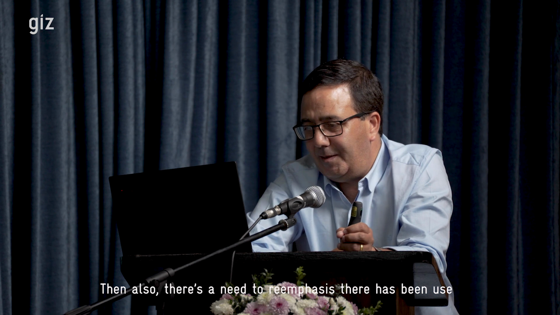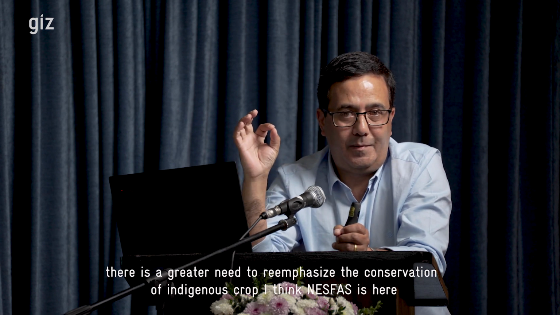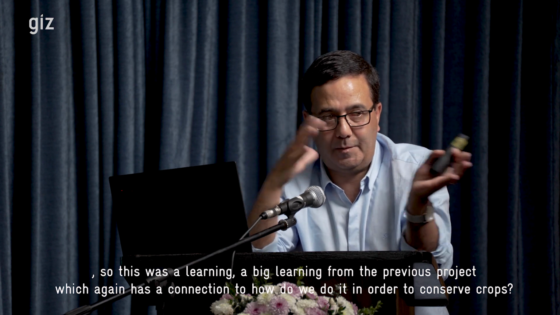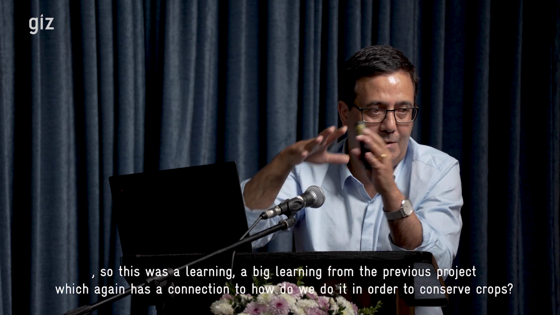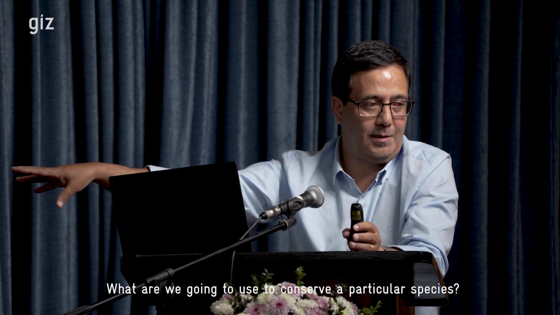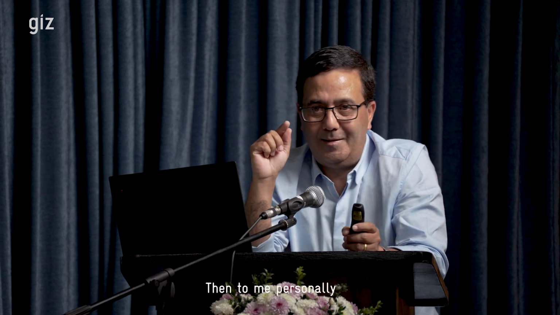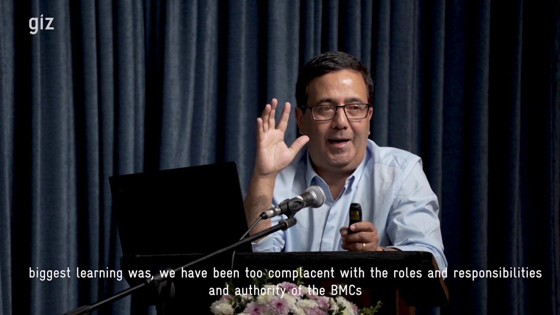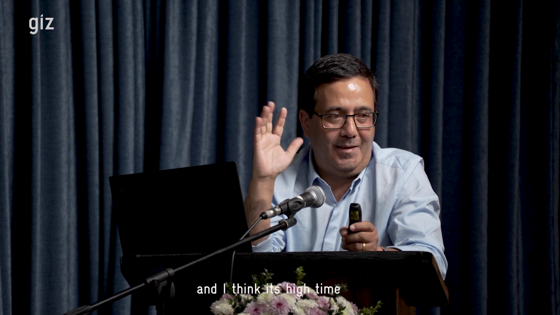Then there is also a need to re-emphasize, and I specifically use this as a marker, the conservation of indigenous crops. I think NESFAS is here. They've been working a lot on indigenous crops and forgotten crops. So this was a big learning for us from the previous project, which again has a connection to how we do it. If you're going to conserve crops, what is the model we're going to use to conserve a particular aquatic species? Then, to me personally, the biggest learning was that we have been too complacent with the roles, responsibility and authority of the BMCs. We forgot about the BMCs, the biodiversity management committees. I think it's high time that we pick them up. Because my learning has been that you have a traditional system.